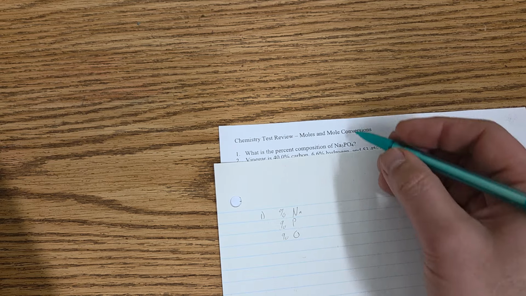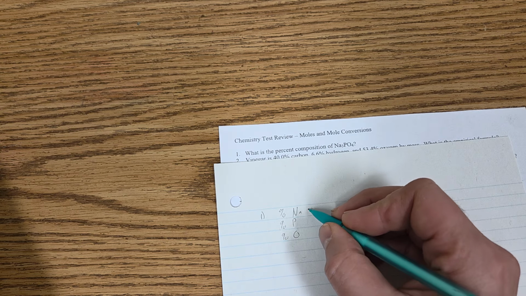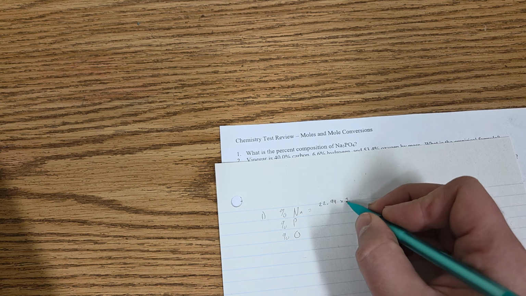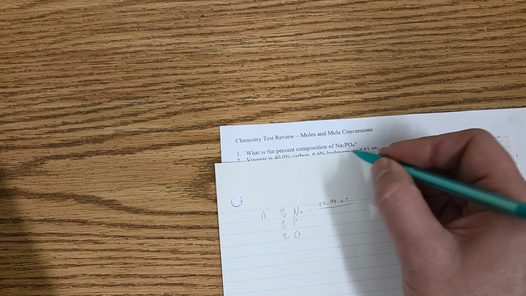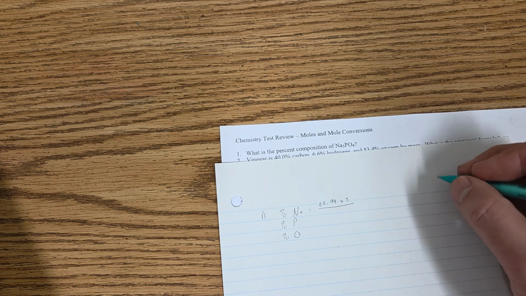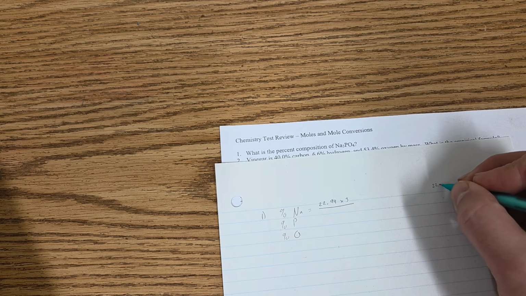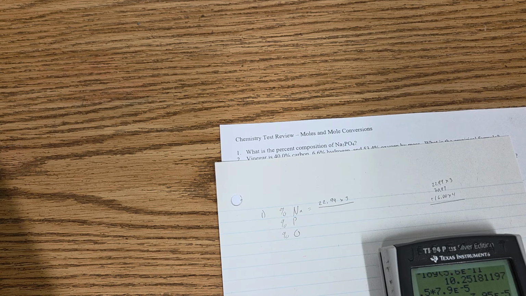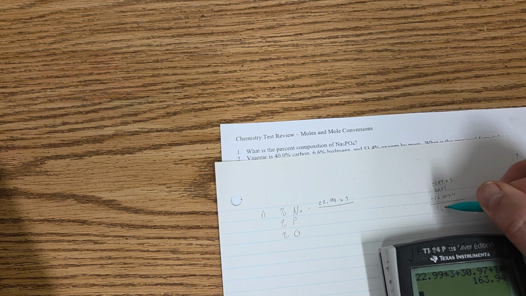Now, to find the percent sodium, we're going to take the mass of sodium, which is 22.99, times 3, divided by, well, now we need to figure out how much this entire compound weighs. So we're going to take the mass of sodium times 3 plus the mass of phosphorus plus the mass of oxygen times 4. And that's 163.94.